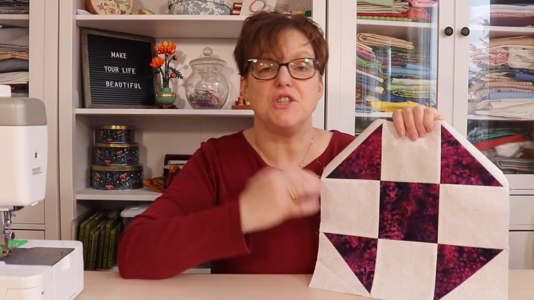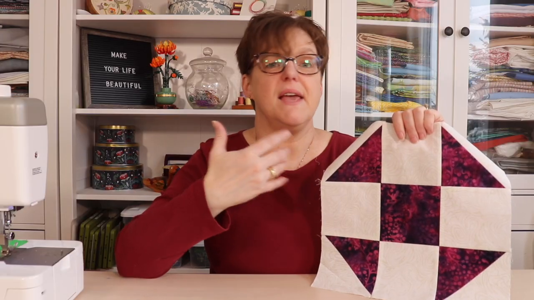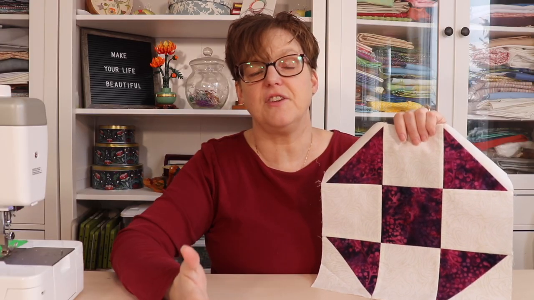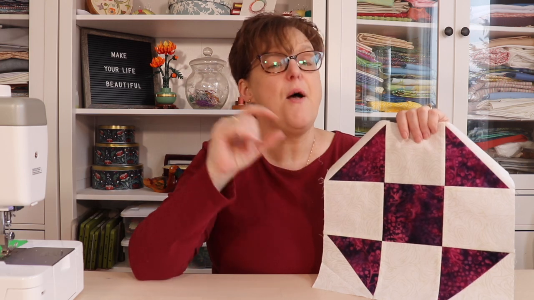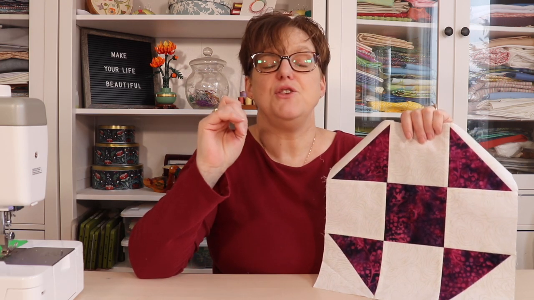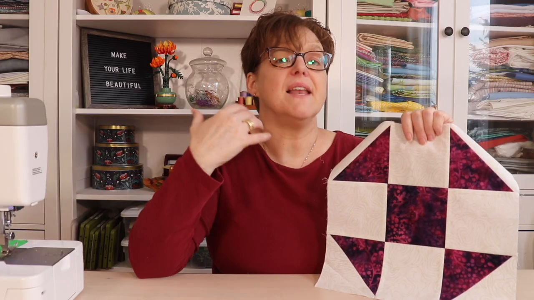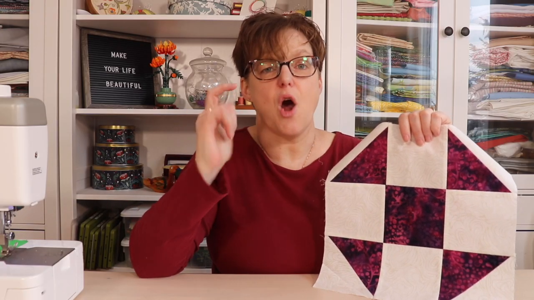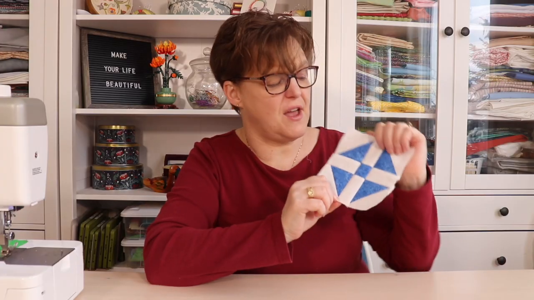And if you want to adjust to a different size, it's easy to make a 9-inch block or a 6-inch block or a 15-inch block because those numbers are all divisible by 3. But you can also make this in other sizes with numbers that aren't divisible by 3. So today I'm going to show you how to make this 5-inch Shoofly quilt block.